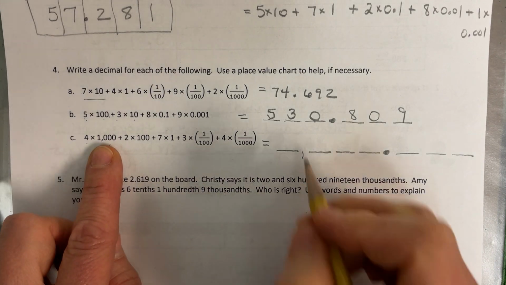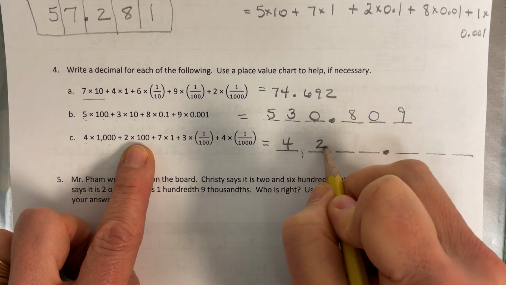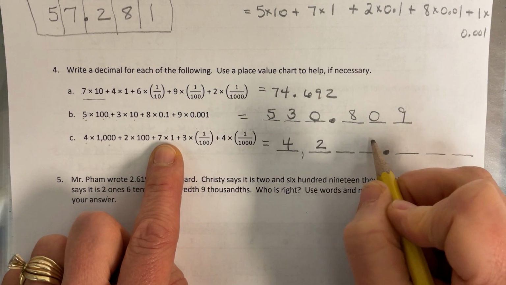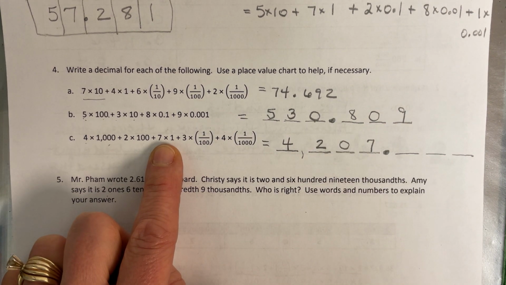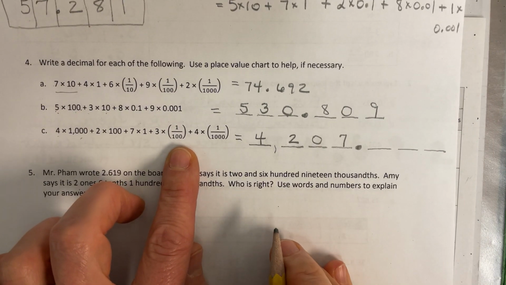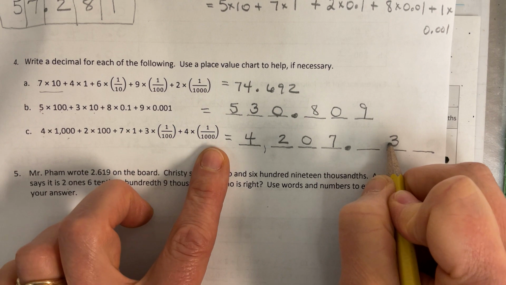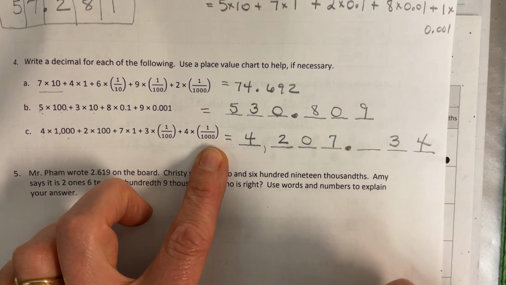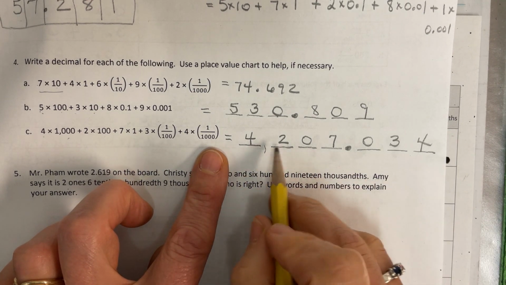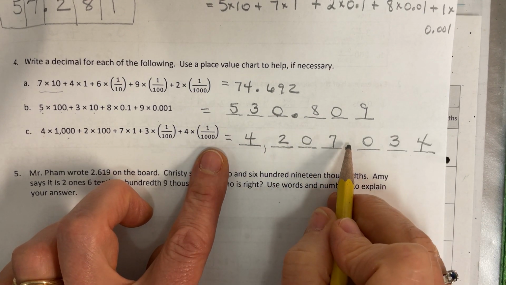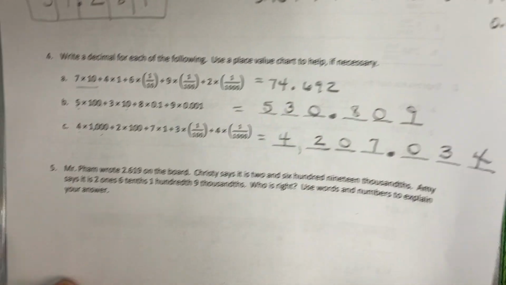I have a 4 in the thousands, and a 2 in the hundreds, and a 7 in the ones place. So I'm being careful. There wasn't anything in the tens, so I'll put a 0. Now it says I have a 3 in the hundredths place and a 4 in the thousandths place. Nothing was in the tenths, so I fill in with a 0. And there's my number. 4,207 and 34 hundredths.